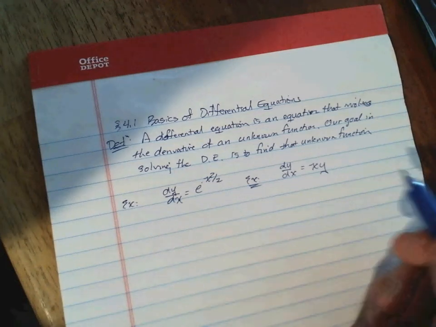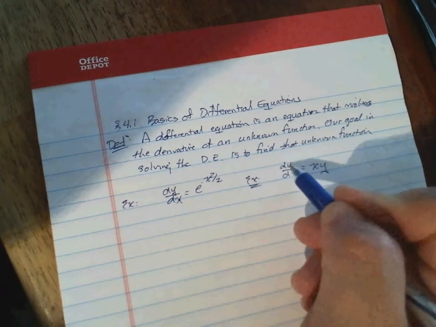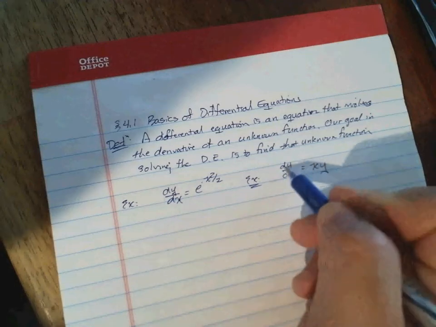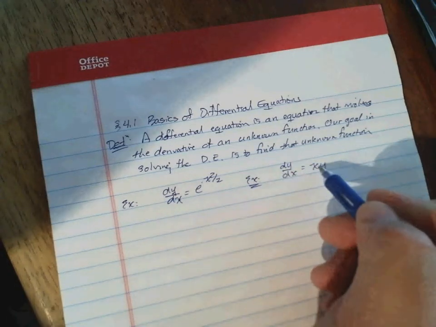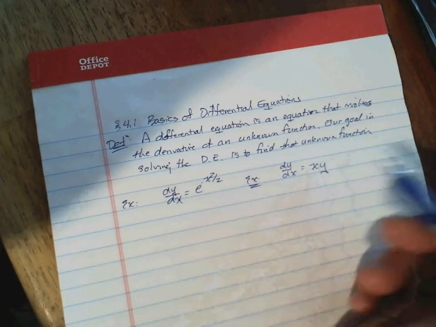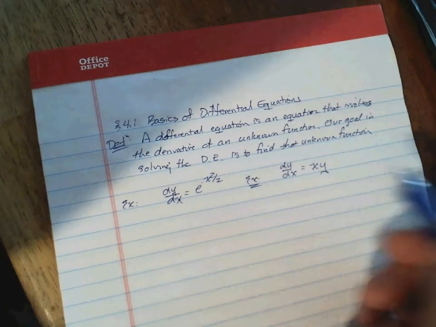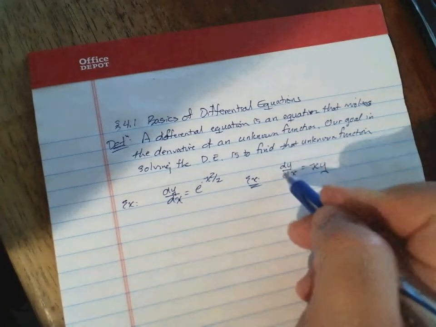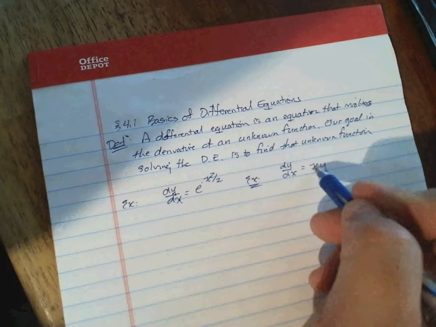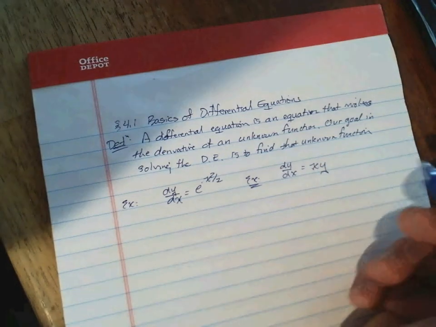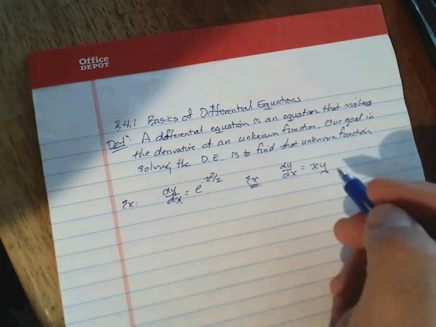What I'm looking for here is the function y such that when I take its derivative, it's equal to the original function y times x. In other words, the action of taking the derivative of y simply multiplies the original function by x. So what kind of a function might have that behavior?